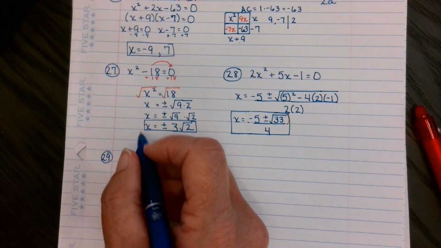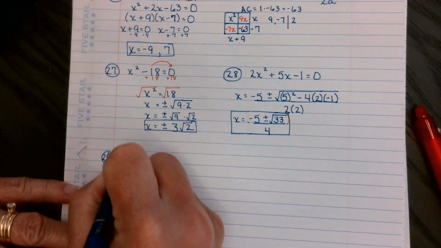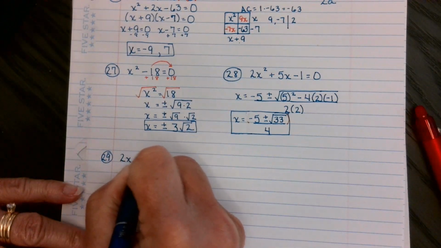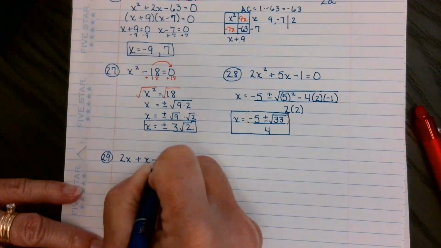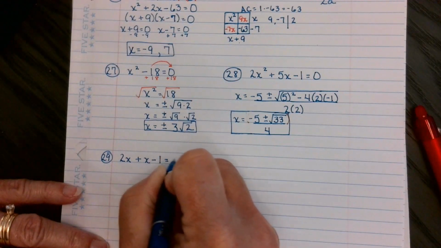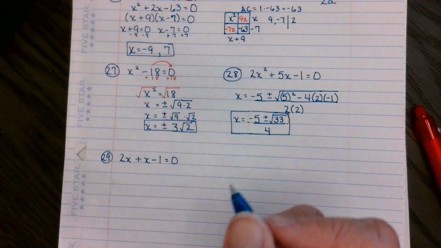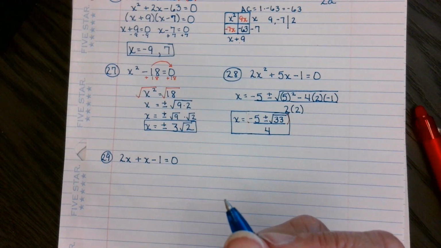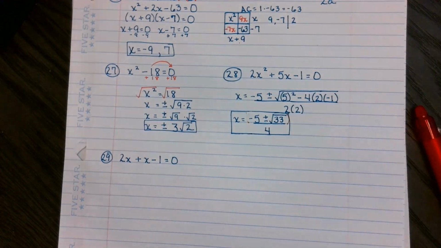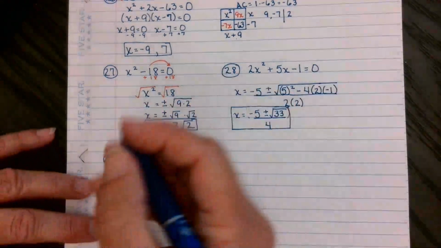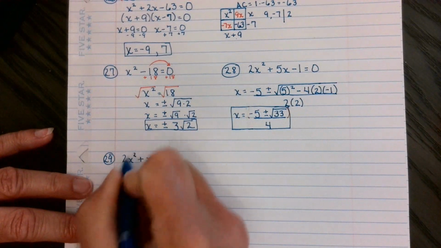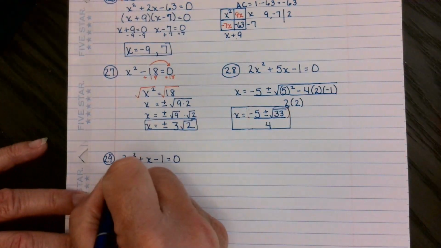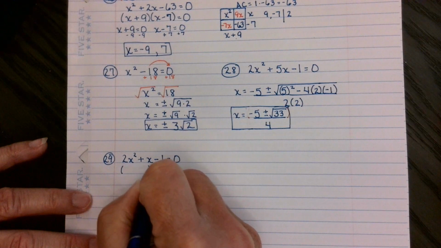It looks like this. 2x squared plus x minus 1 equals 0. Okay. This will factor, so I'm going to factor it because I want to do it the fastest way I know how.